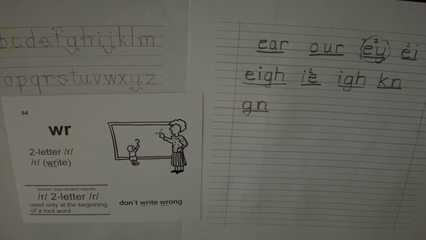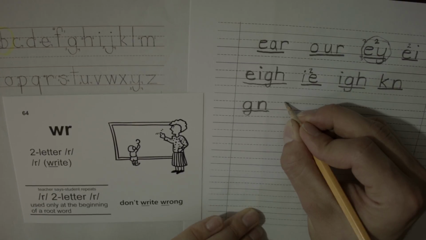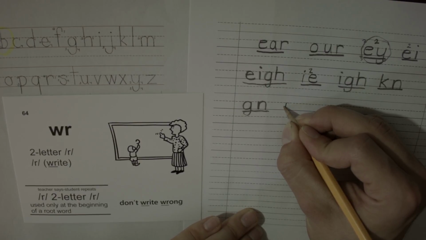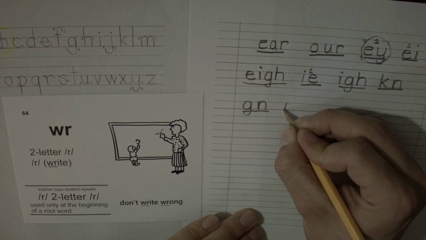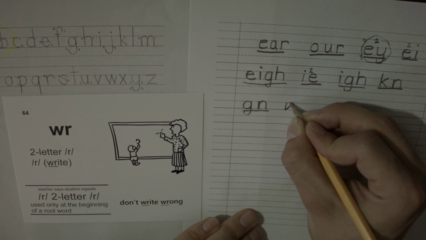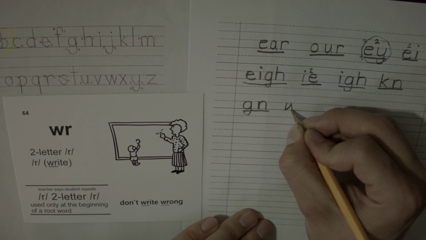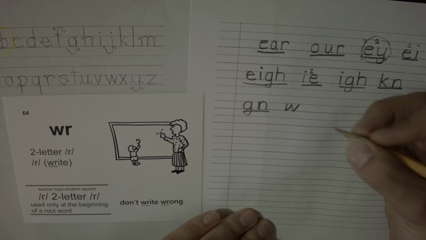2-letter used only at the beginning of a root word. We're going to start right here at the midline, and we're going to circle right. We're going to trace straight down to the baseline, right down to 3 here. And what we're going to do is we're just going to make 2 V's, and then we're going to slant right on back up to the midline, and then we're going to slant back down to the baseline, and then we're going to slant back up to the midline.